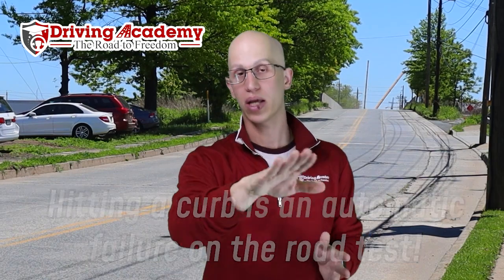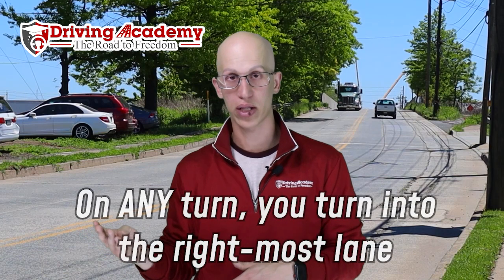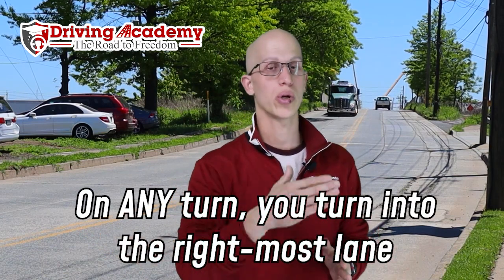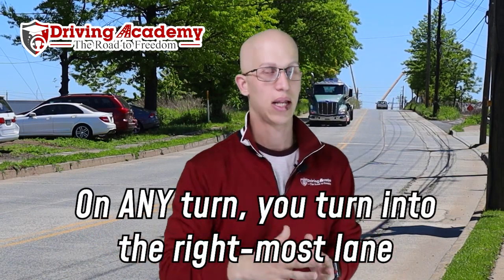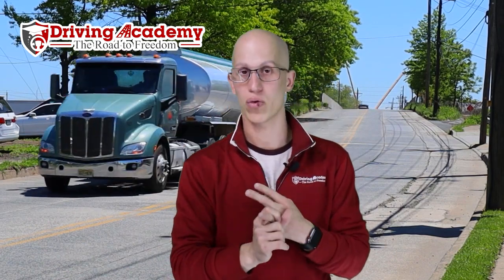But say that you understand how to make your turns without touching any curbs. The next thing that you do have to understand is which lane you should turn into. On the road test itself, we have 2 instances where we're going to be making a left turn into a 2-lane road. Now, the rule of thumb is, no matter if you're making a right turn or a left turn, you're always going to turn into the most right lane. This should be happening whether you're in a car or a truck, but especially if you are in a truck.